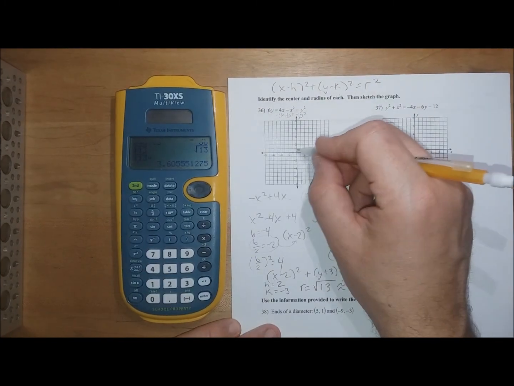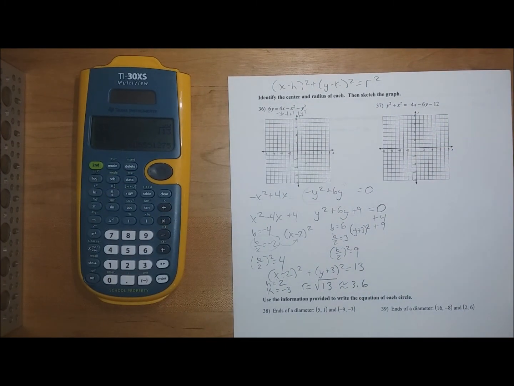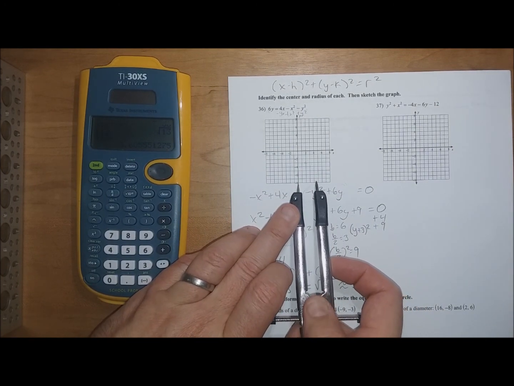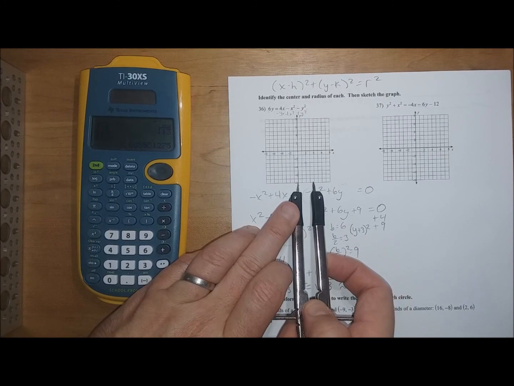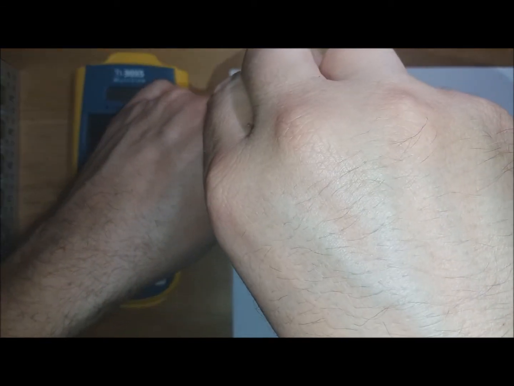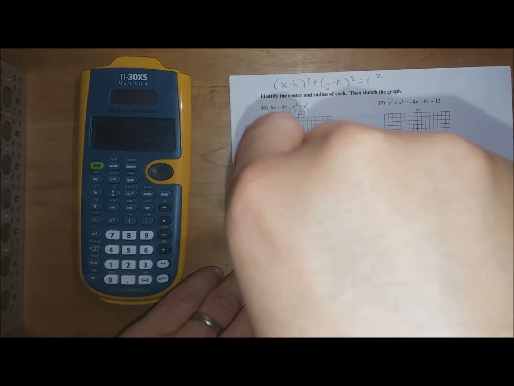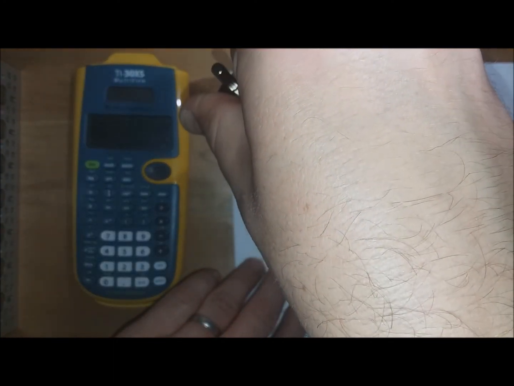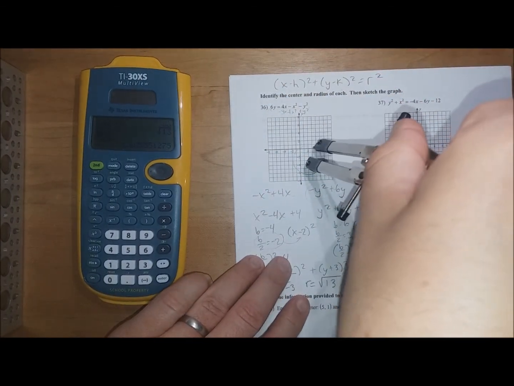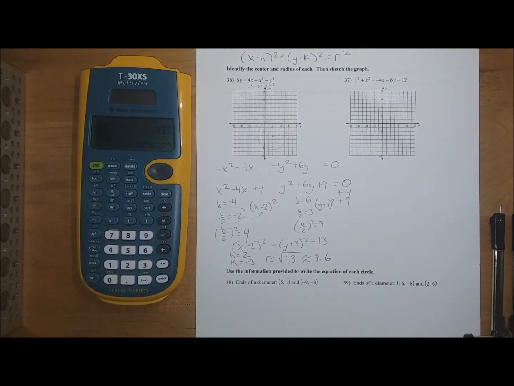So the center of my circle is at over 2, down 3. There's my center. And my radius is 3.6. And try to just line it up with 3.6 units on my graph, approximately. And here we go. Spin it and win it. See if I can get this to go all the way around. All right, there's my circle. Not too bad. Let's see if we can try one more.